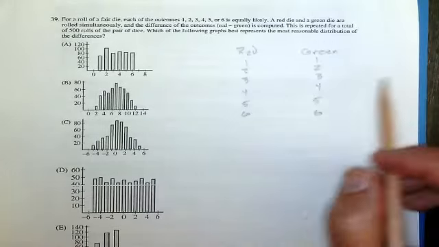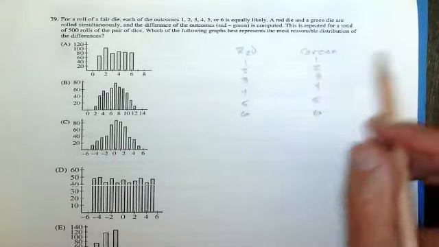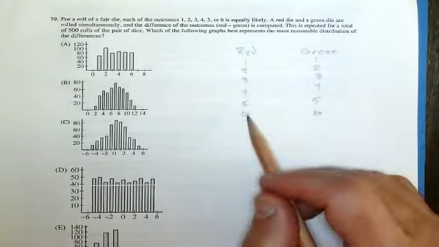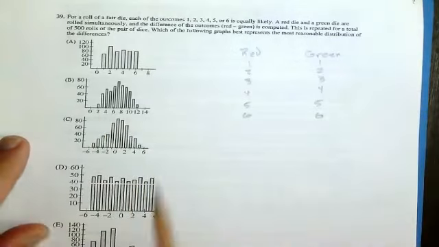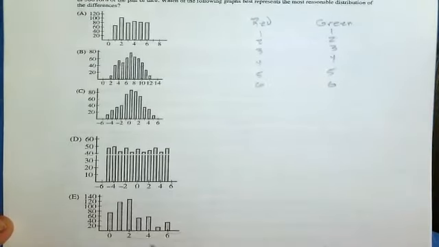Okay, 2 minus 1 is 1. 2 minus 2 is 0. 6 minus 5 is 1. 4 minus 5 is a negative 1. So I'm going to get positive and negative answers. So these do not have positive and negative numbers on them. Whoops, E's the other one. So E doesn't matter. Okay. So we're looking at C or D.